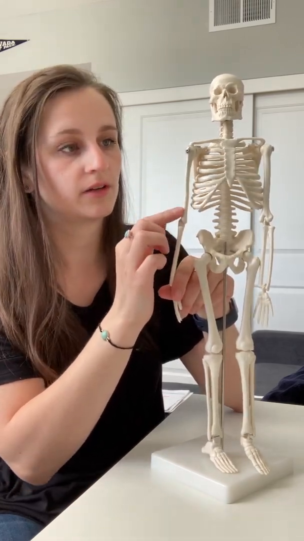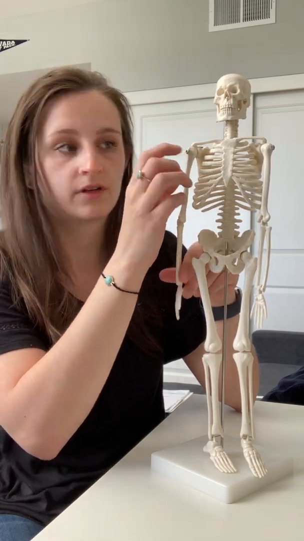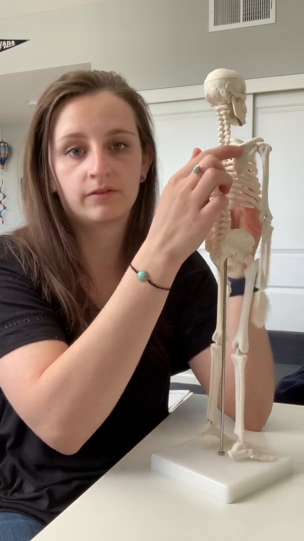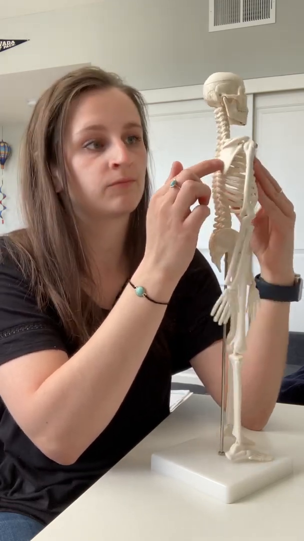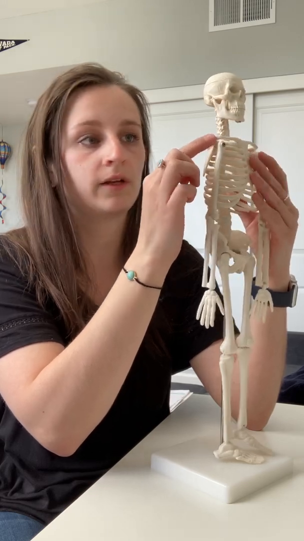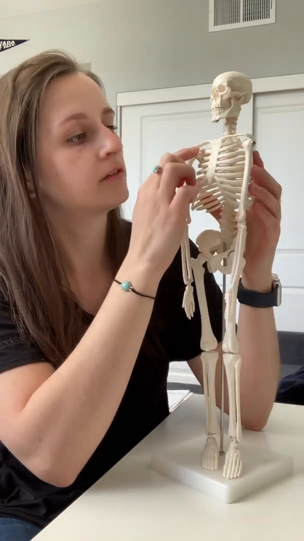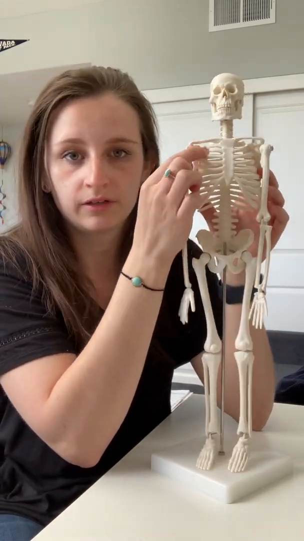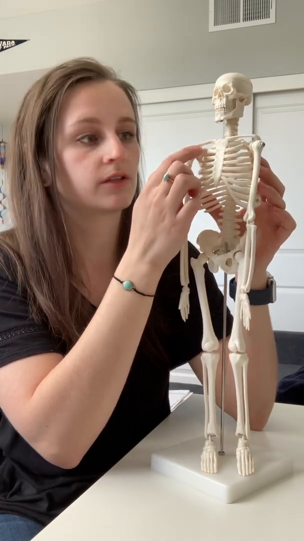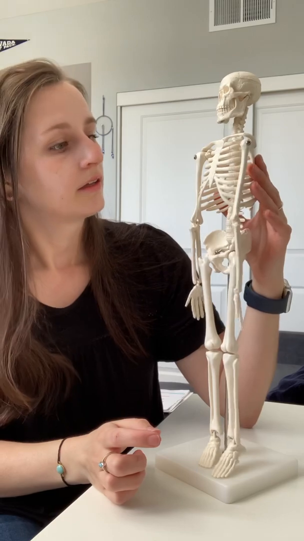Then the humerus, and then the humerus goes into the glenoid cavity of the scapula. So then we've got the scapula. There's this bone that comes out of the scapula, which is the acromion, and that leads into the clavicle. And then there's a little protruding bone right here coming out of the scapula as well, which is the coracoid process.